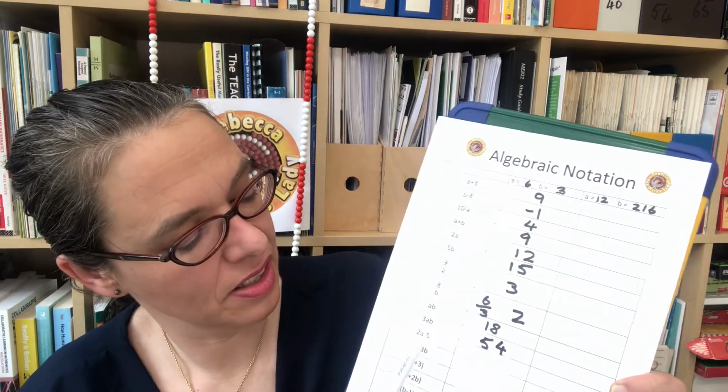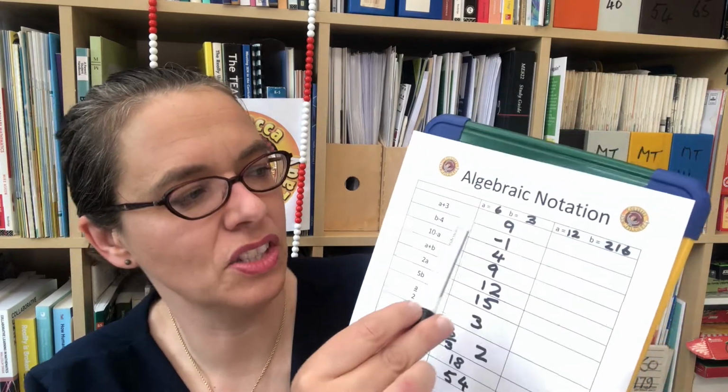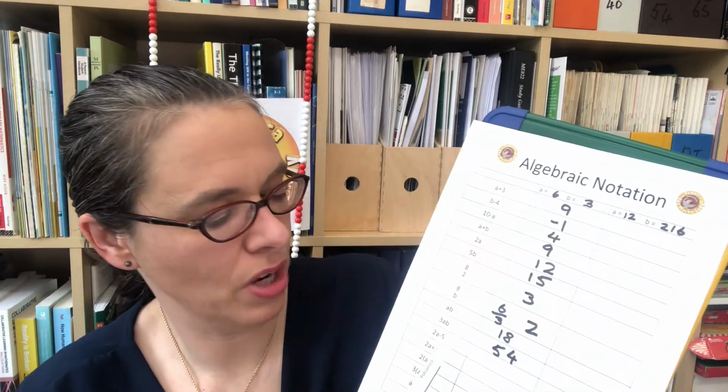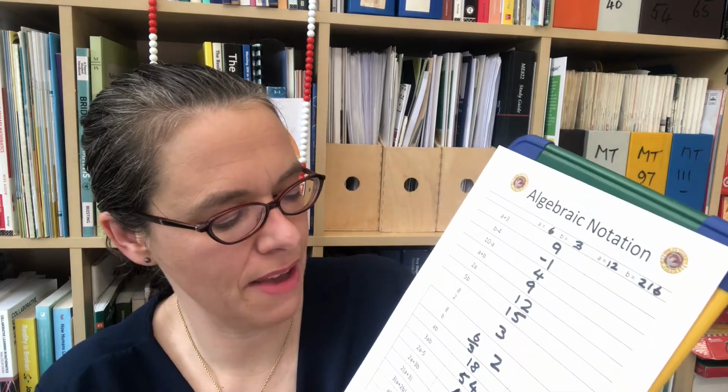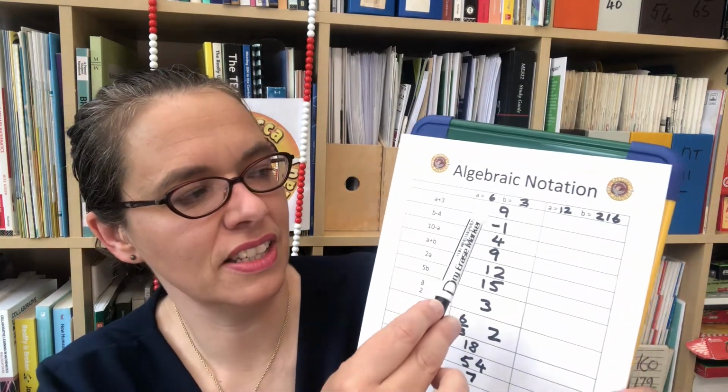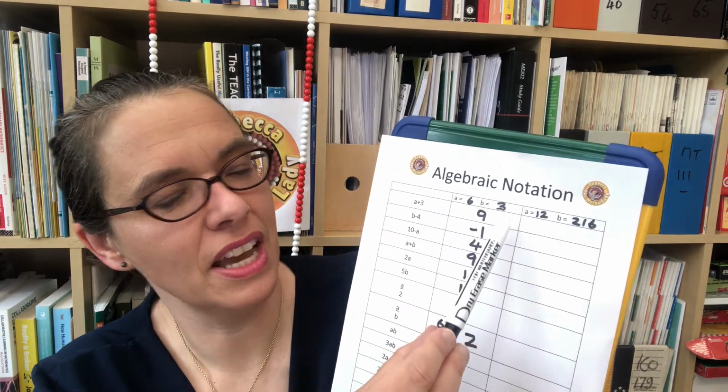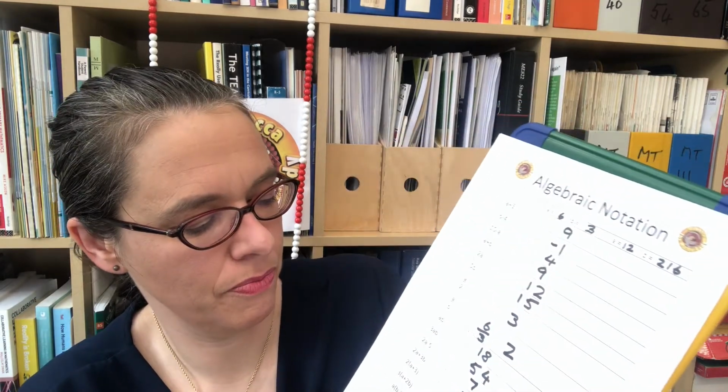2 A's subtract 5. That's double 6, which is 12. Subtract 5 is going to give you 7. 2 A's add 3 B's. 2 6's are 12. 3 3's are 9. 12 add 9 is 21.